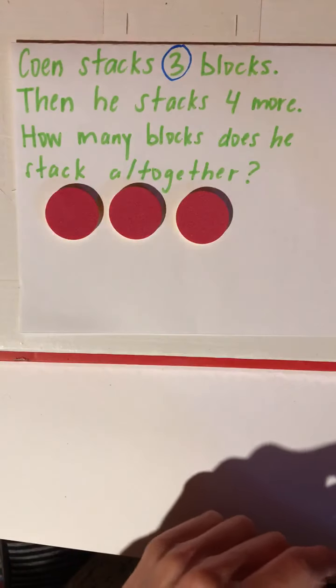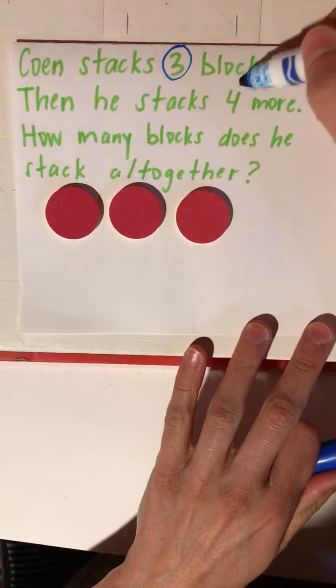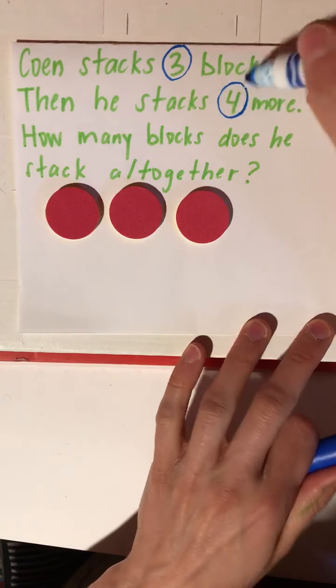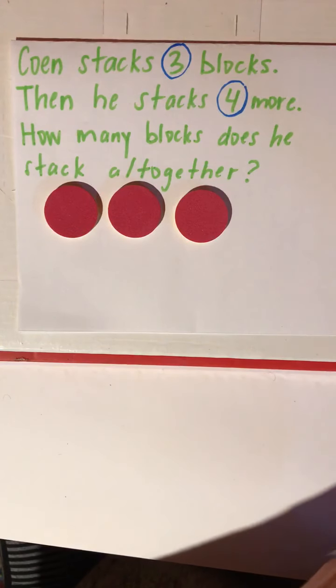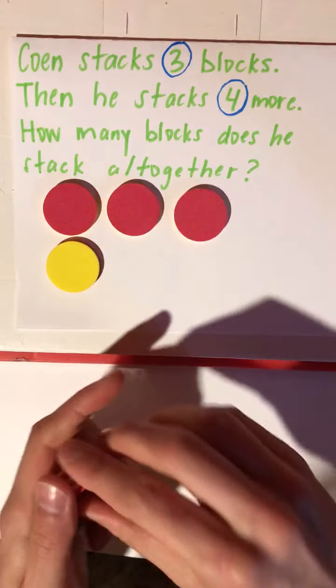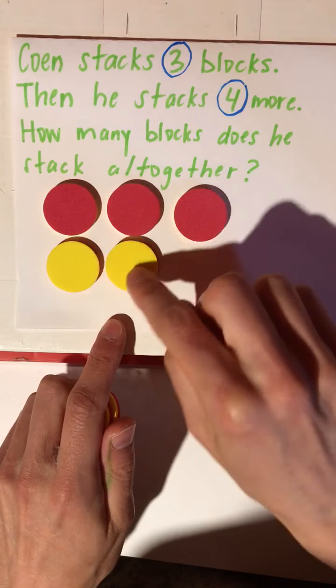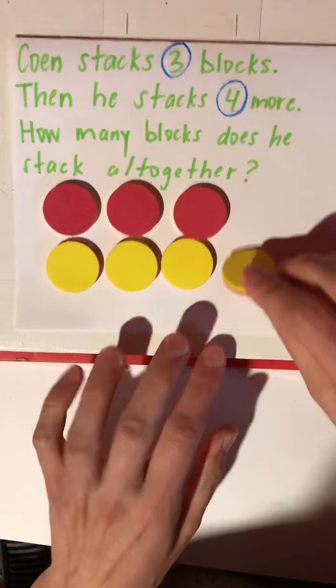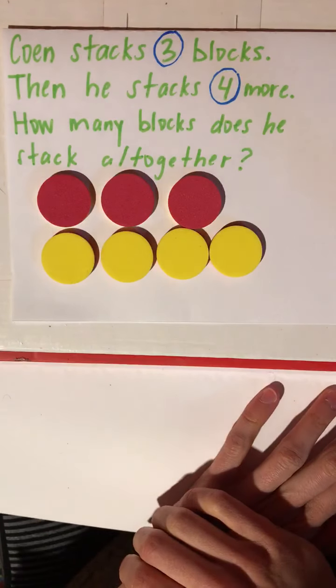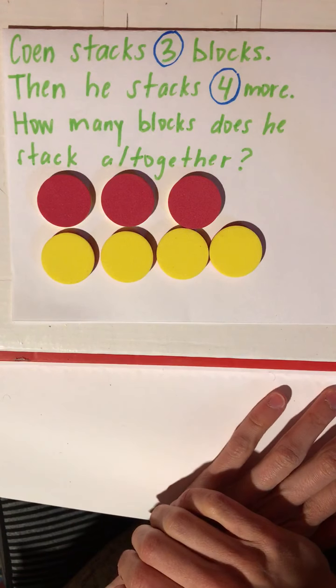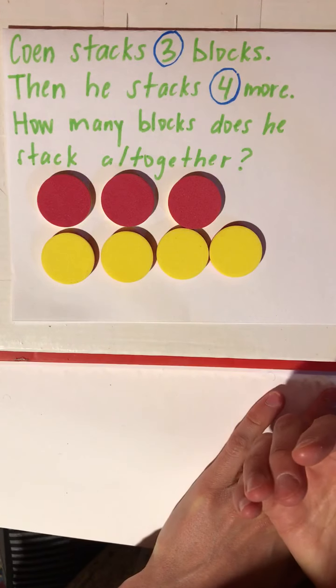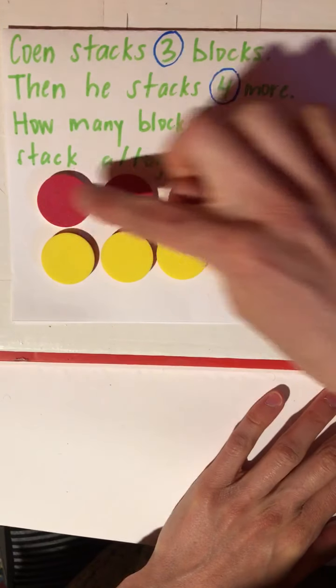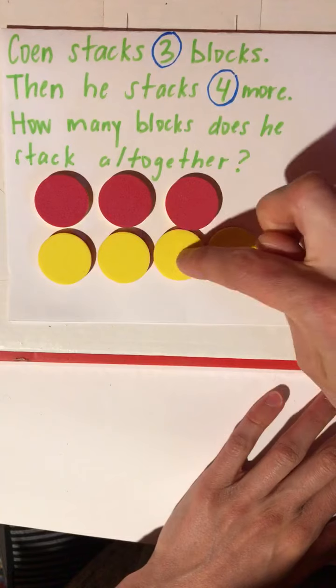The story then says that Cohen stacks 4 more blocks. So I'm going to show my 4 more blocks with 4 yellow counters. 1, 2, 3, 4. My question says, how many blocks does Cohen stack all together? So I can easily count up my counters. 3, 4, 5, 6, 7.